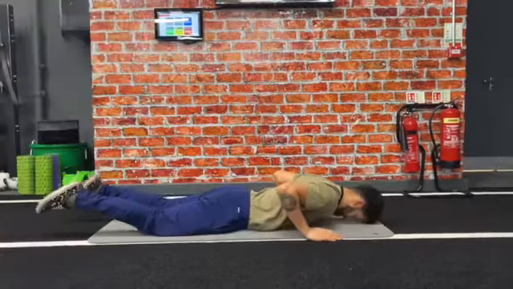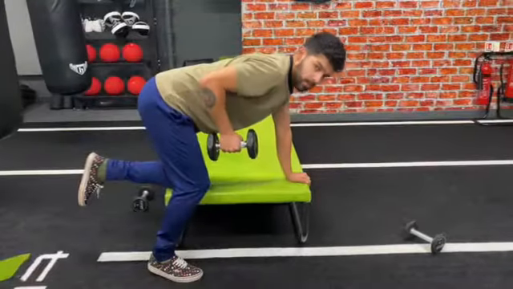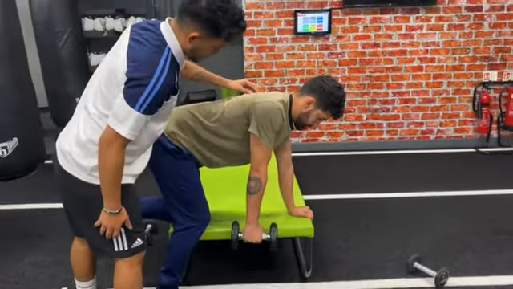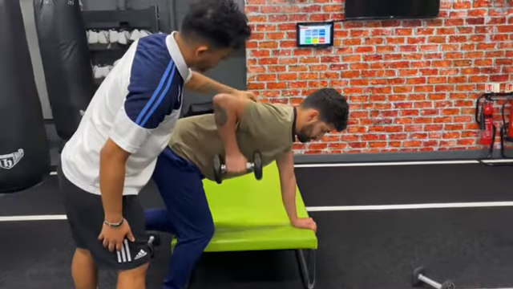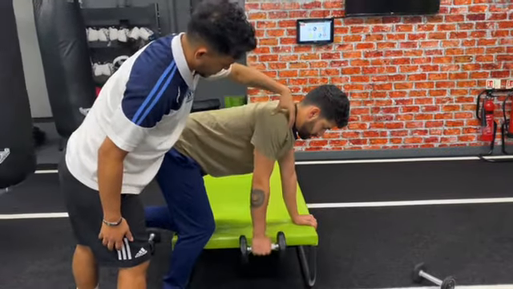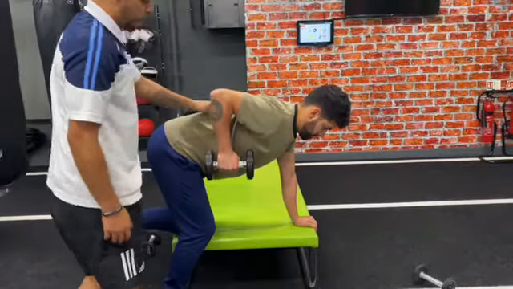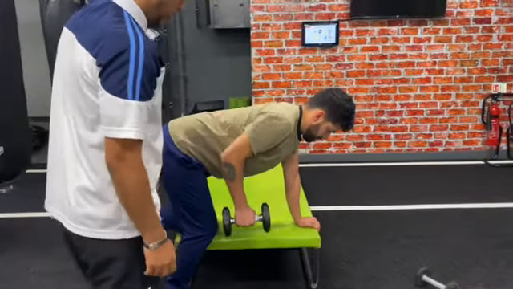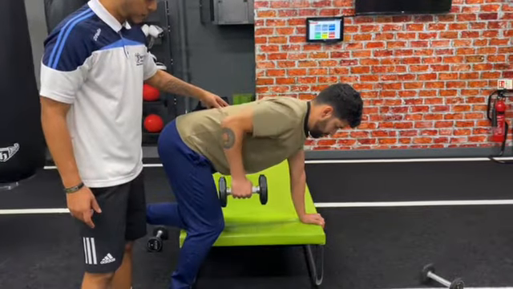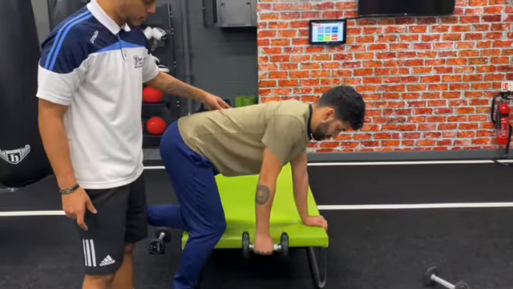For the upcoming exercises, I want to teach my client how to do some retractions of the scapula and teach him the importance of it. Also, patient education is really important. So I'm explaining to him that if he's a really protracted person, he will have more difficulty using his shoulder joints.